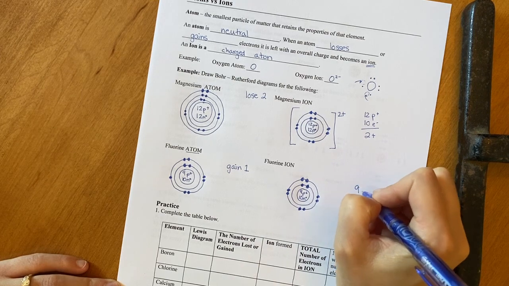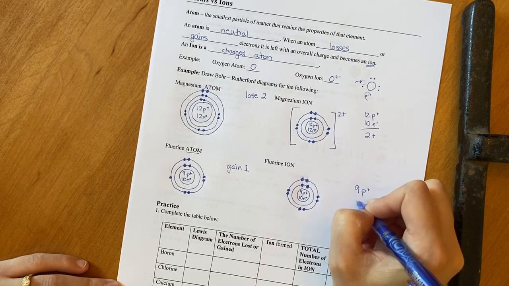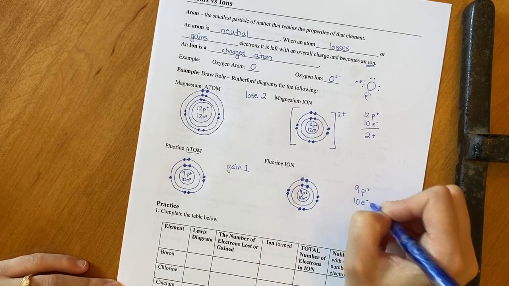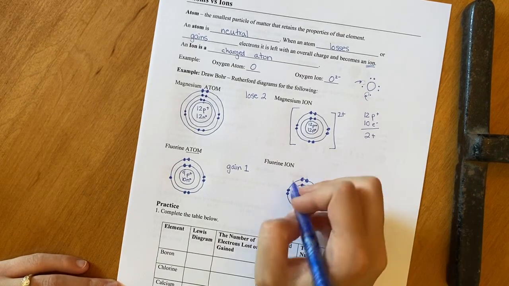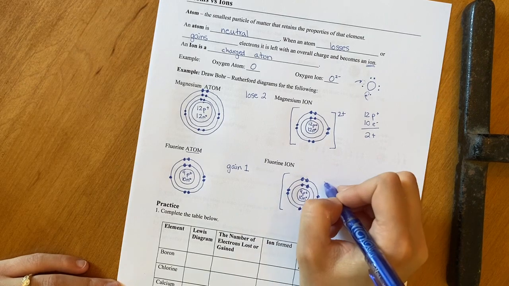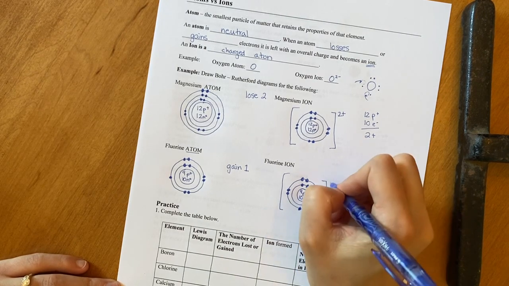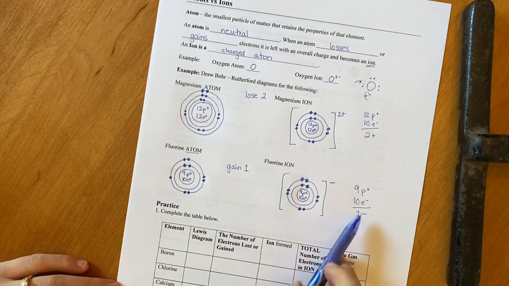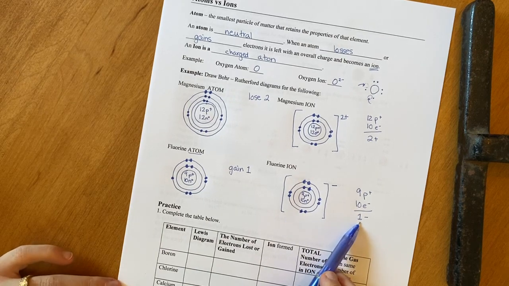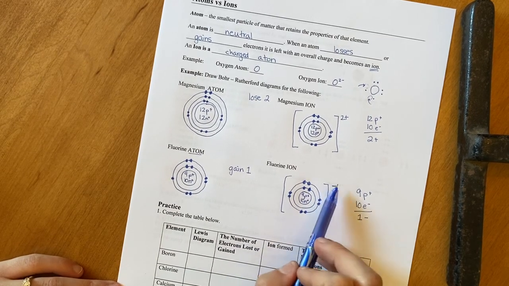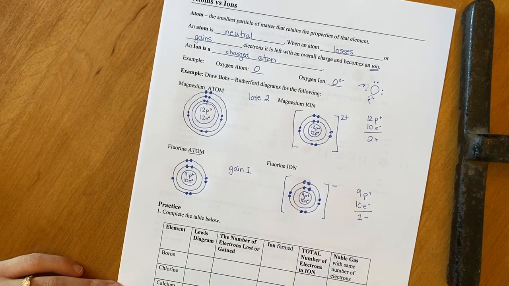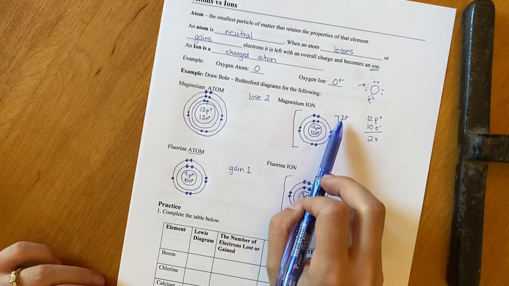So now we're looking at 9 positive charges, 10 negative charges, which gives us an overall charge of 1 minus, brackets, and a charge. Now when we have the number 1 as the charge, either positive or negative, we don't write the 1 in the corner there, we just put the symbol positive or negative. If it's more than 1, then you have to write the number in.